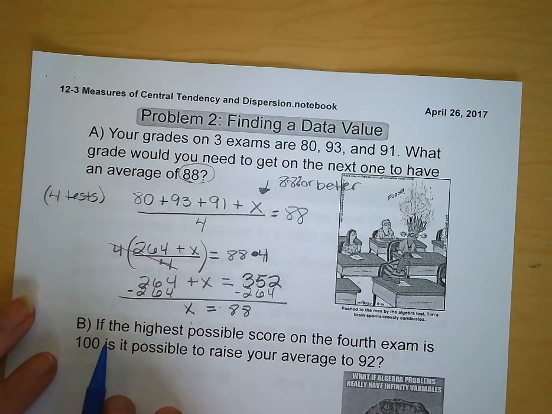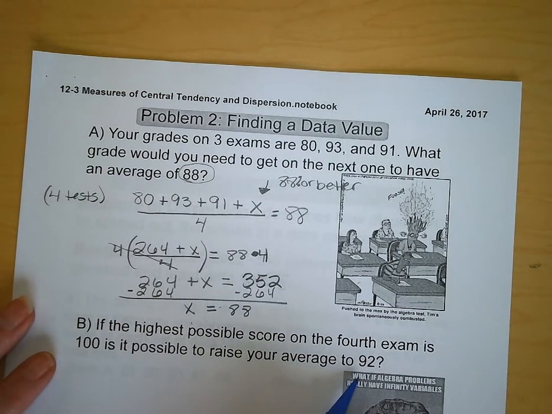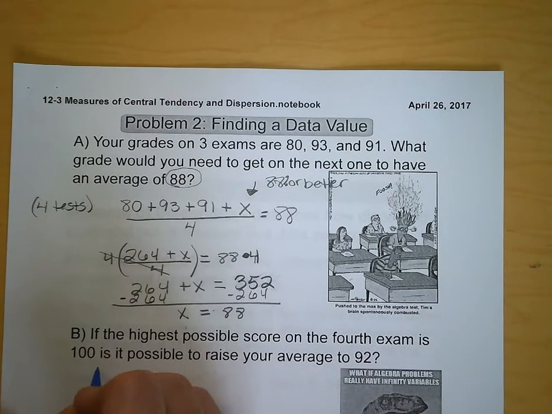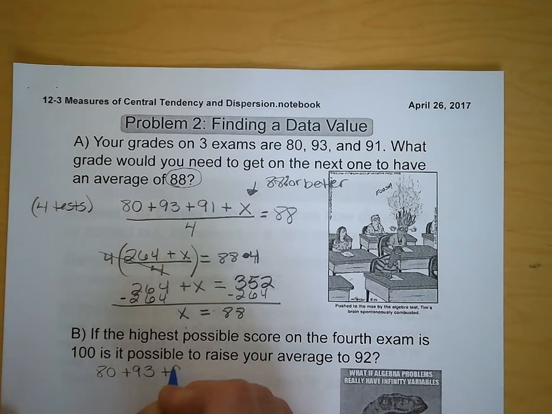If the highest possible score on the 4th exam is 100, is it possible to raise your average to 92? Now this is a question that's going to come up in high school when you start to do the math of what grade do you have to get on a final in order to get an A, a B, C, or even pass a class. And this is the kind of math you're going to do for that.